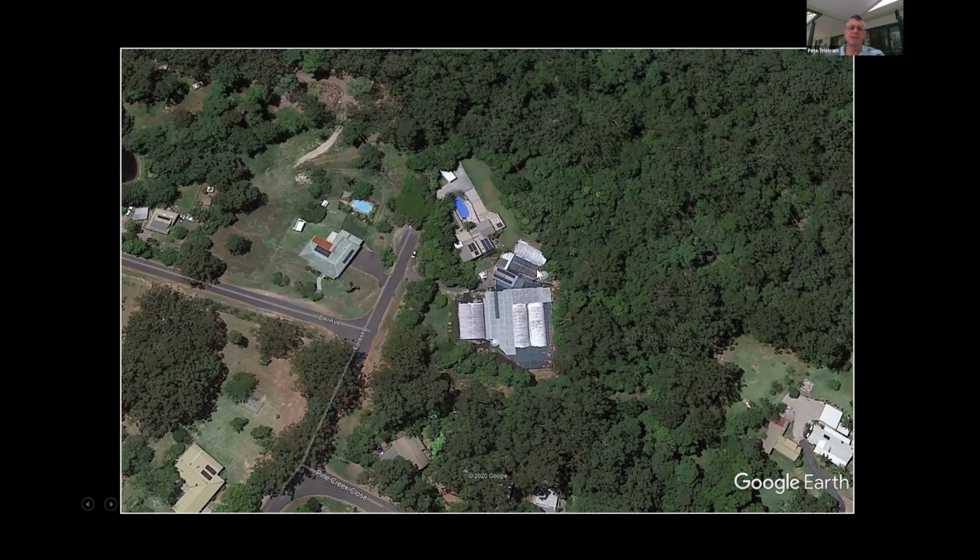So you can see here's my nursery. It's fairly extensive, really, a lot of shade houses. You can see the different greenhouses, and at the moment I'm sitting around about there where the point of the arrow is, underneath that roof out on my back deck. And it's a good spot to look at the bush.